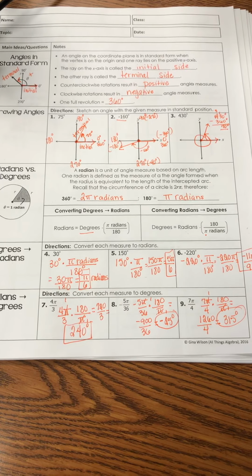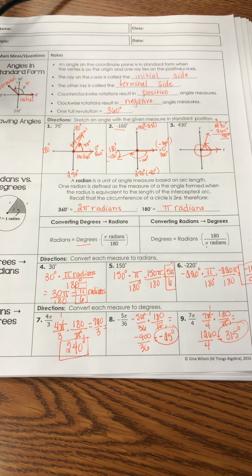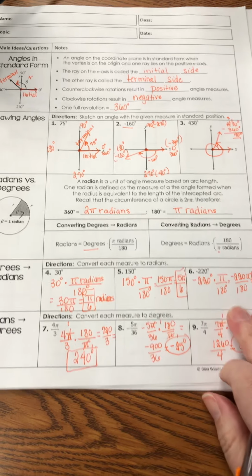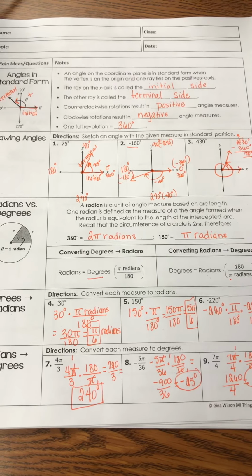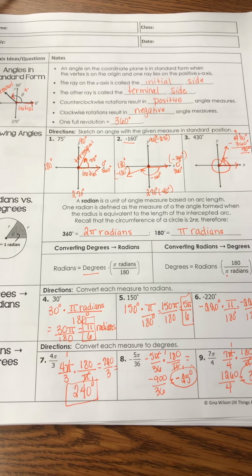So that was a lot of information. Hopefully all of that stuck, and so I want you to practice the sheet that I have for you on your Haiku page and see how you do.